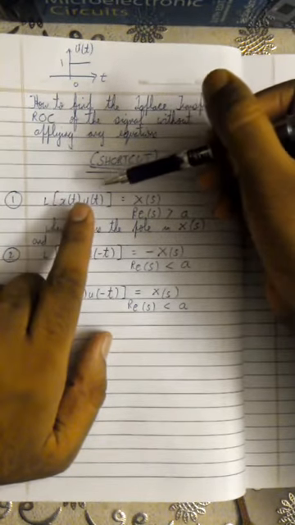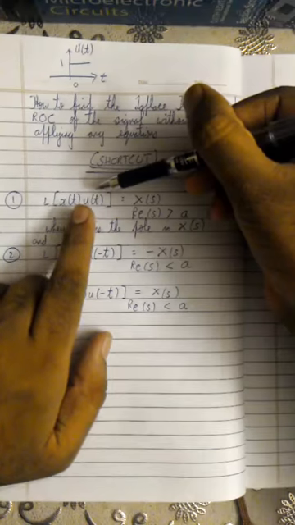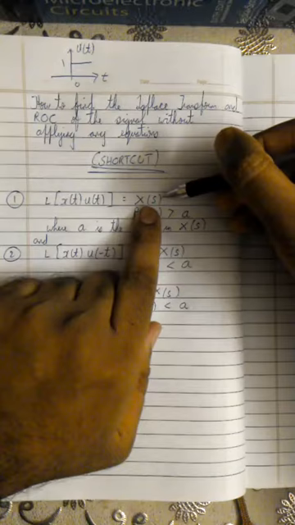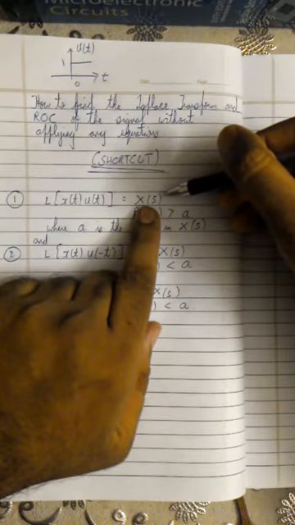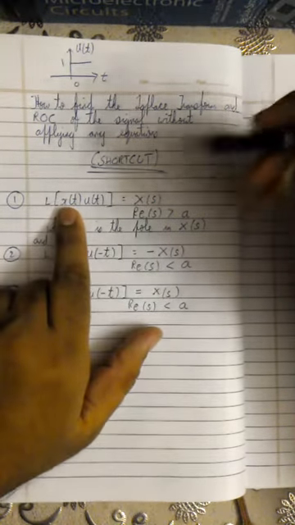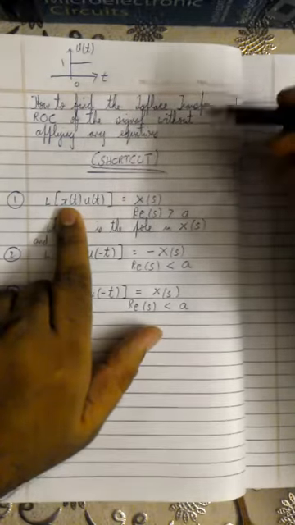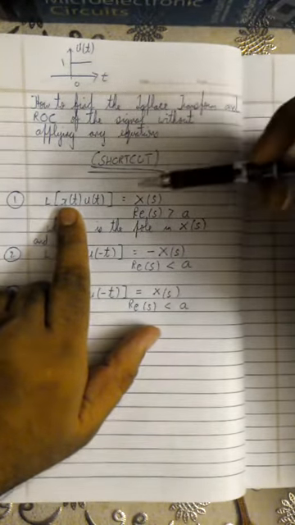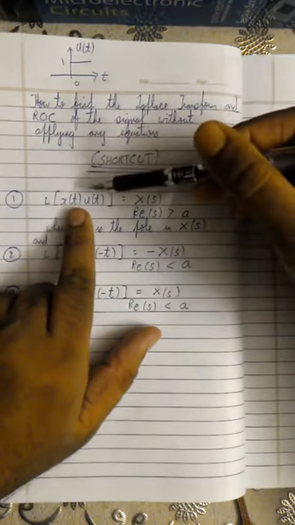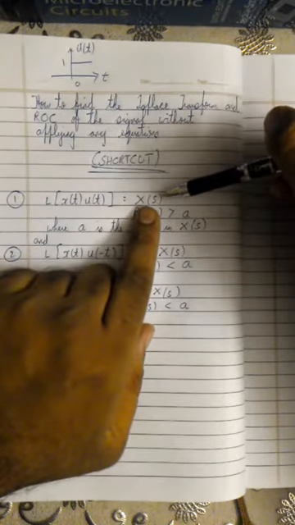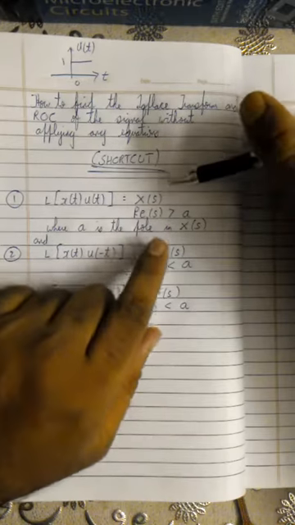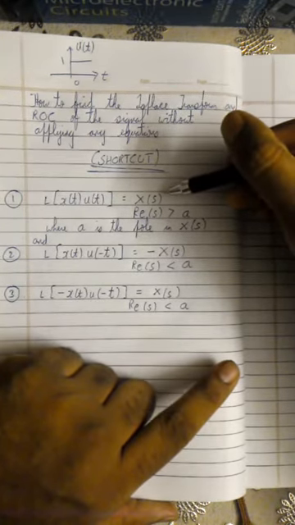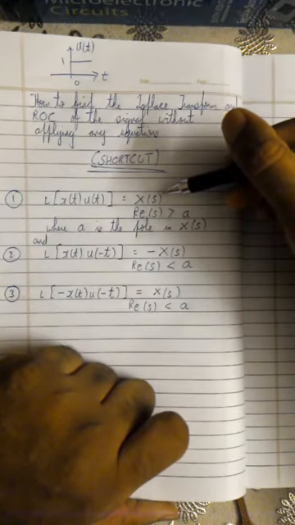When I find the Laplace transform of the signal, I get x of s as the answer. This signal can be any signal. It can be a sine or cosine or u of t or e raised to minus at, anything. In any of these signals, if you find the Laplace transform, it will be x of s. Now how to find the region of convergence, or the value of sigma, the real part of s?